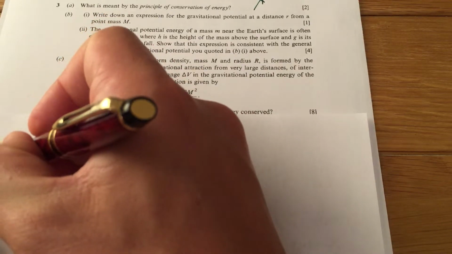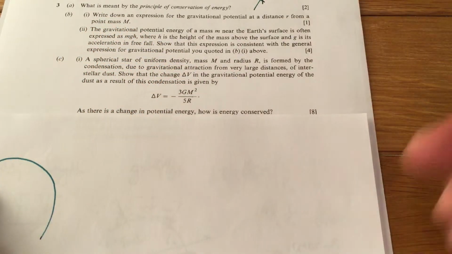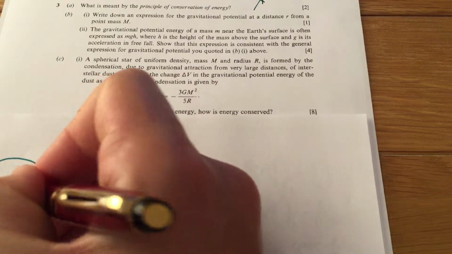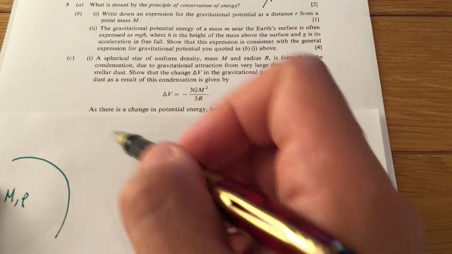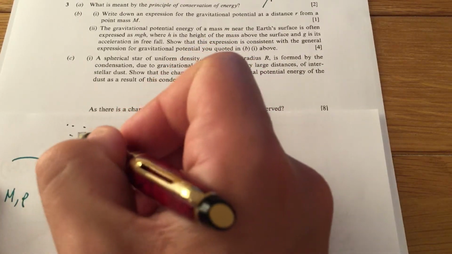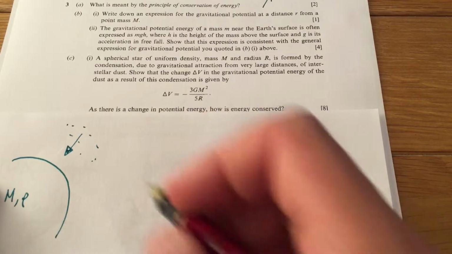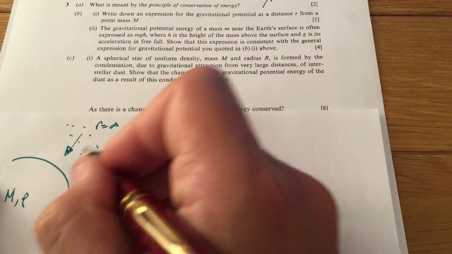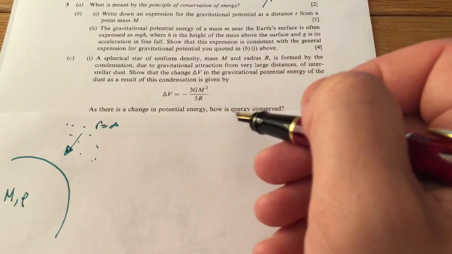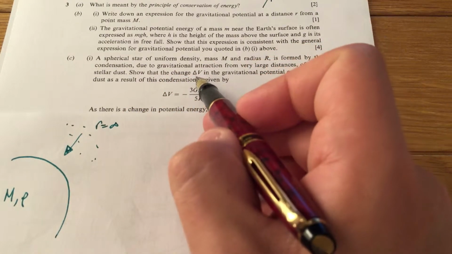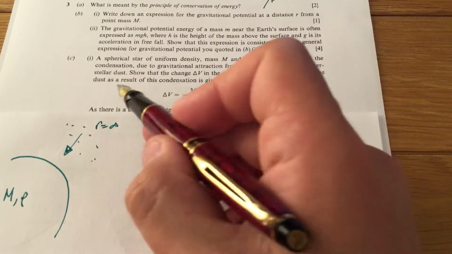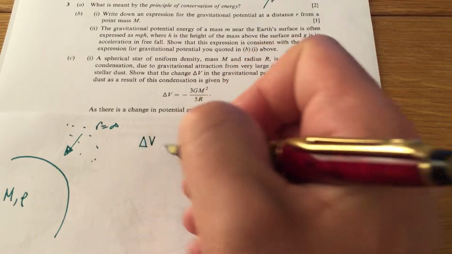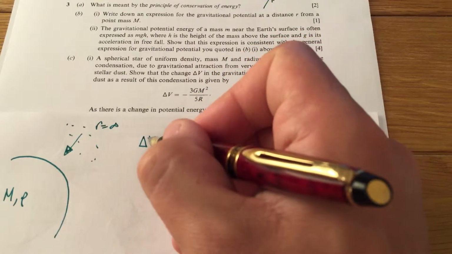So in effect, what we have here is my star of mass m and density rho, and it's formed by gas and dust coming in from a very, very far distance away and settling on the surface, and therefore building the star. And I'm looking to find the change in gravitational potential of the dust that's coming down in the form of, okay, change in gravitational potential energy.